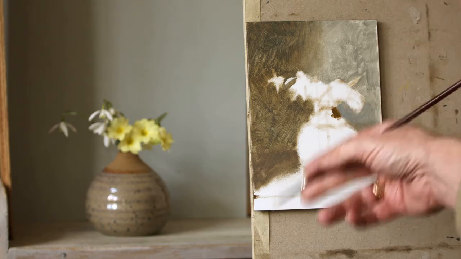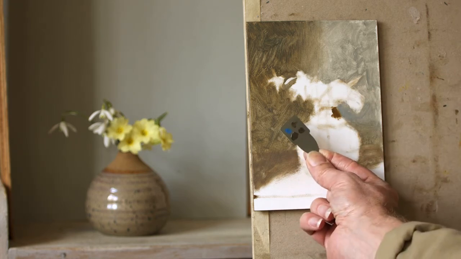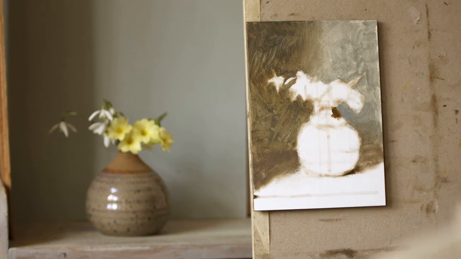I'm starting to get a feeling of shadow here, though. I think I'm going to leave that for now. The colour is slightly wrong, but not by much. And I think I'm going to leave it for now.